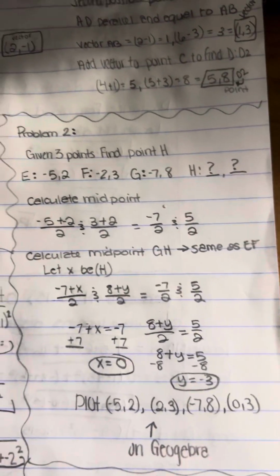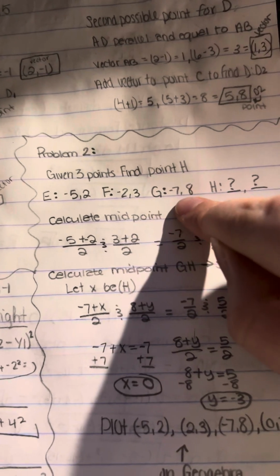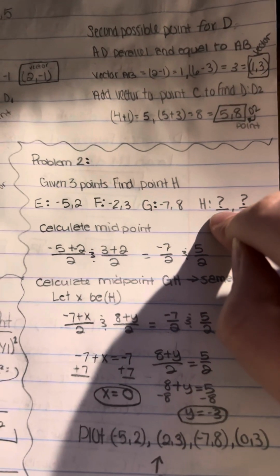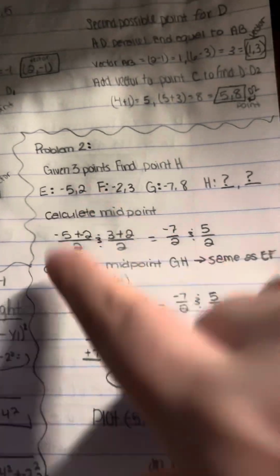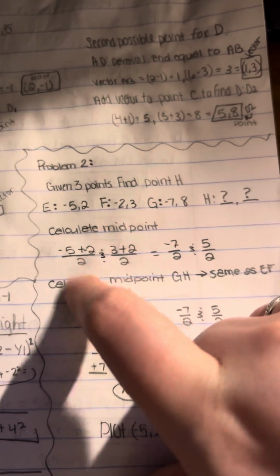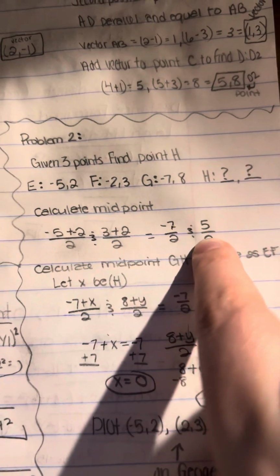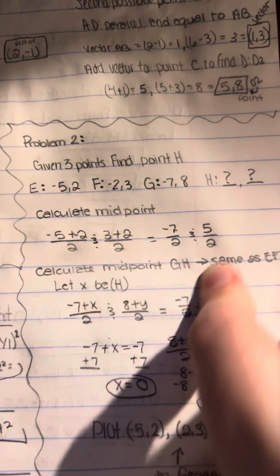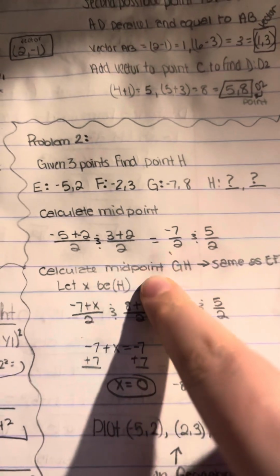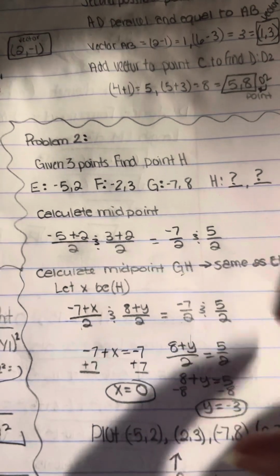For number 2, it gave me 3 points, (-5, 2), (-2, 3), (-7, 8), with missing H. I flipped these around. I just did x1, x2. It should be the other way, but you still get the same answer either way. And then you get (-7/2, 5/2) for the midpoint. So now we calculate the midpoint for GH, and it should be the same as EF.